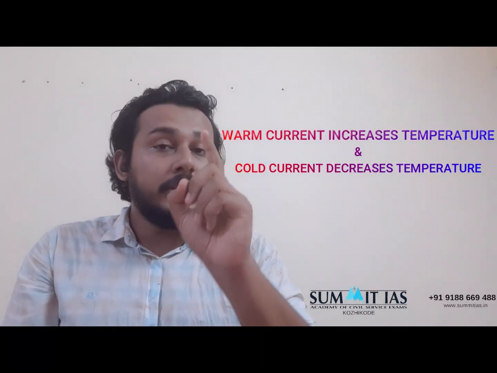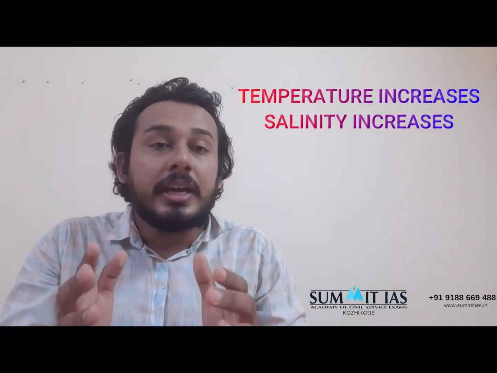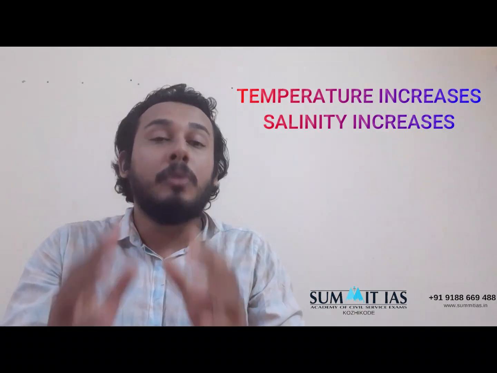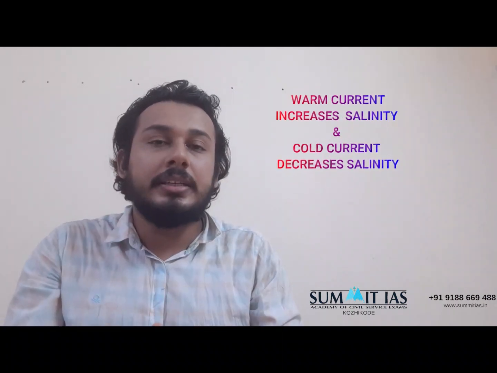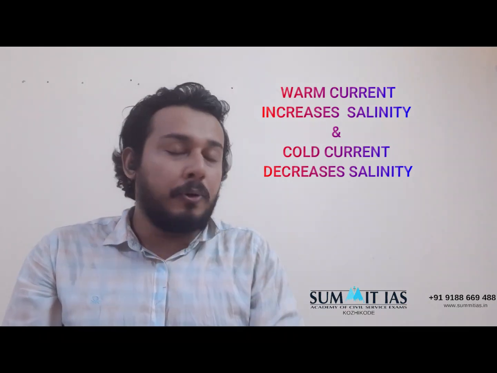When we discussed the relation between the temperature and salinity, we said that as temperature increases, salinity increases, isn't it? So the region having warm water will be more saline than the region having cold water. So warm currents increase the salinity and cold currents decrease salinity. That is the fourth factor.